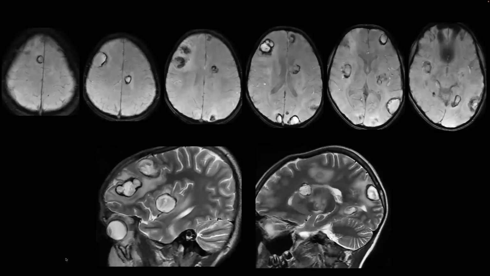The SWI sequences demonstrated multiple areas of blooming foci, again predominantly in the peripheral regions of the brain, in the lesions, but extending internally.